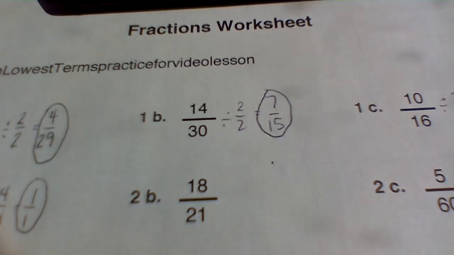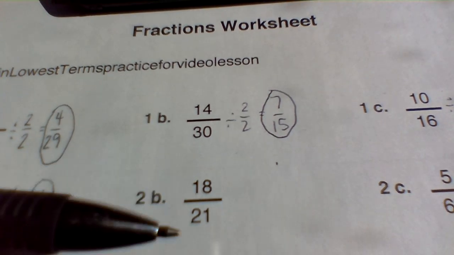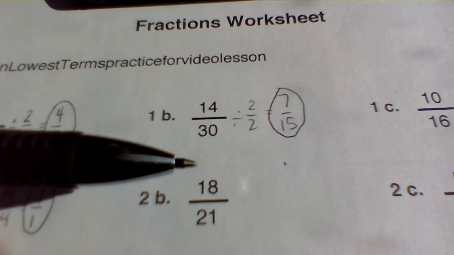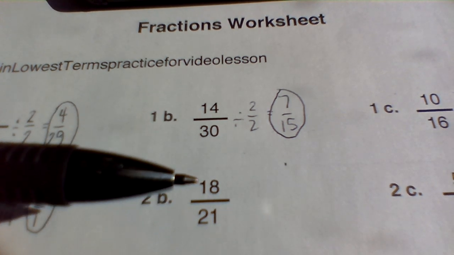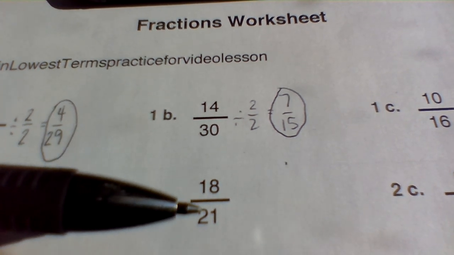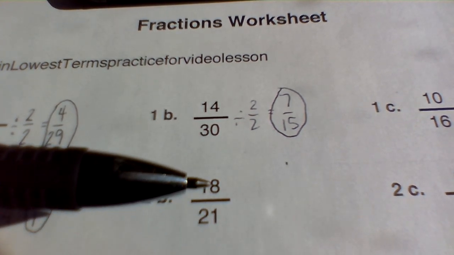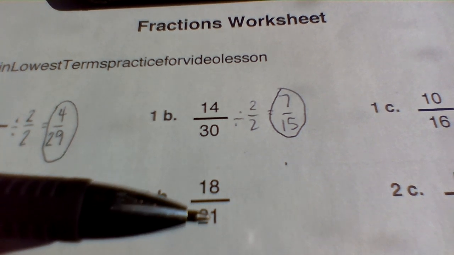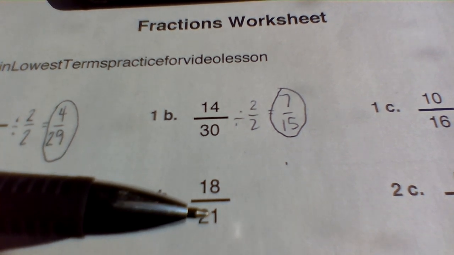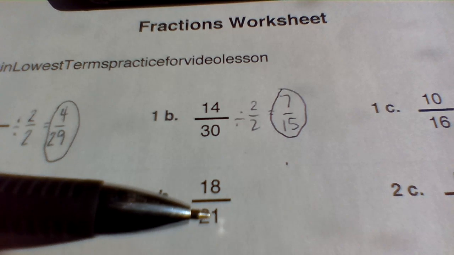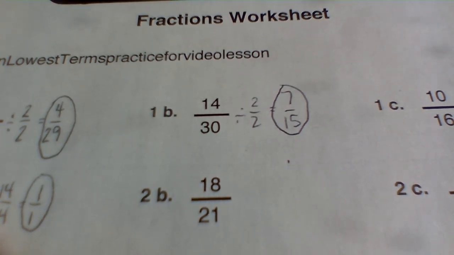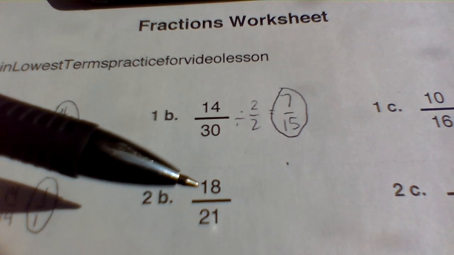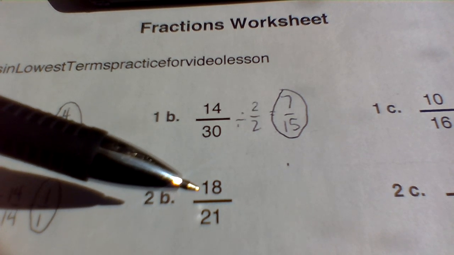This one's a little bit different because I have 18 over 21. I know right away when I look at it, I'm pretty close to a whole because there's 21 pieces in the whole, and I have 18 of them. But I also notice that 18 is an even number. 21 is not an even number because I have my 1 here. 21 is an odd number. So I can't divide by 2, but I know that 3 is a factor of 18.